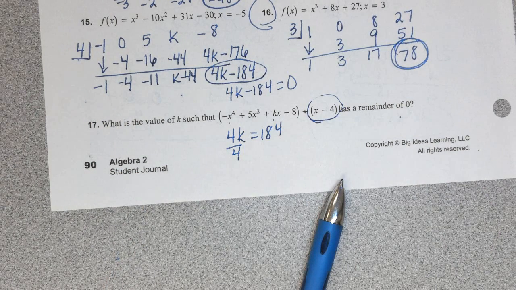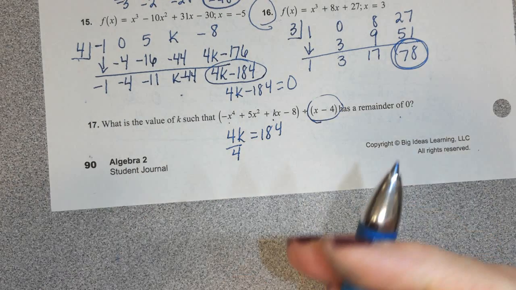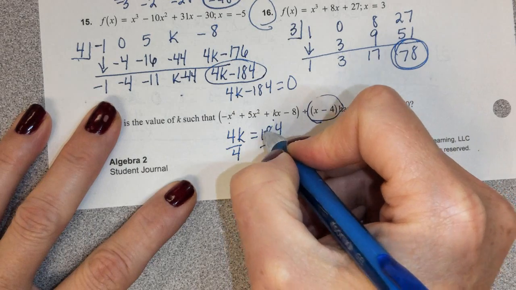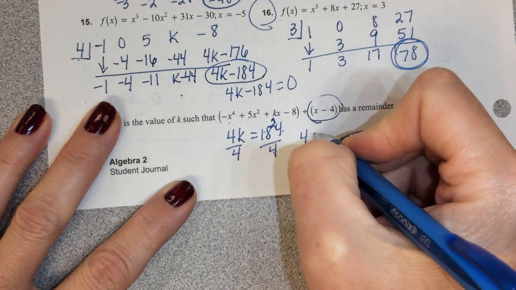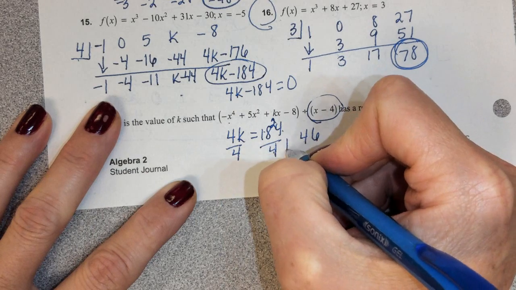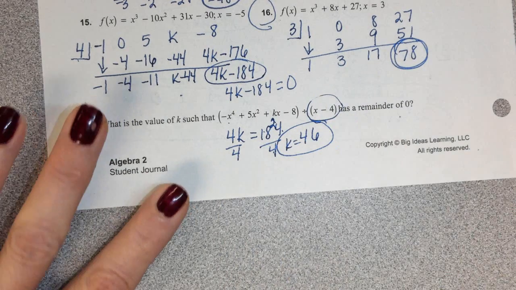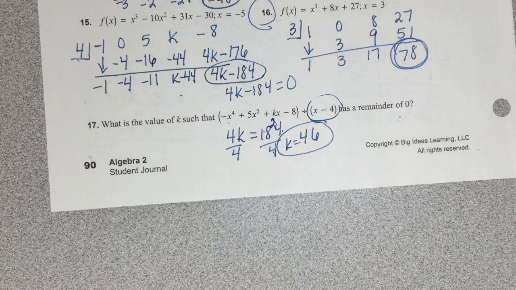So to solve that then, I'm going to have 4k, take over the 184, divide it, and so to divide it, you can get out a calculator if you want, but hopefully you don't even need a calculator. To divide it by 4, I can just say 4 goes into 18 4 times with 2 left over. 4 goes into 24 6 times. So therefore, if k equals 46, that's going to make us have a remainder of 0. Okay? What questions do you have?